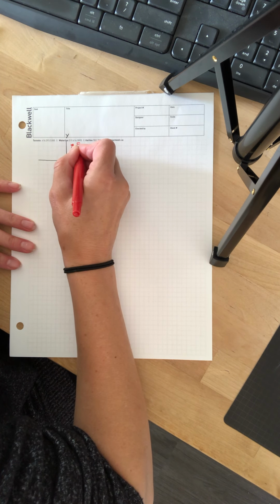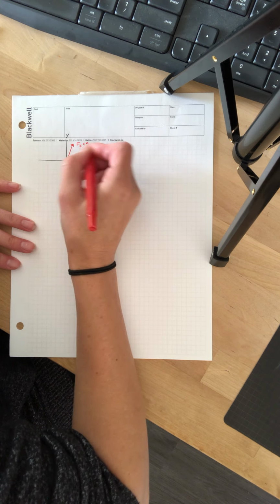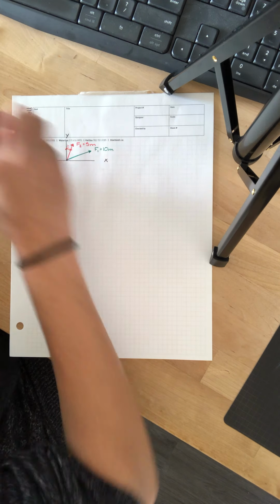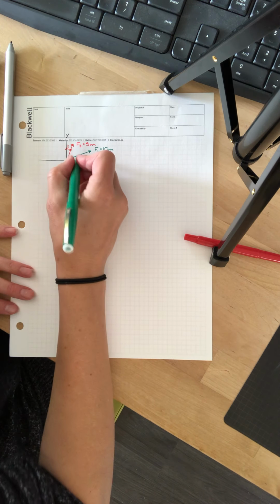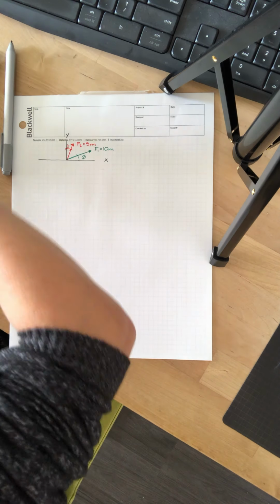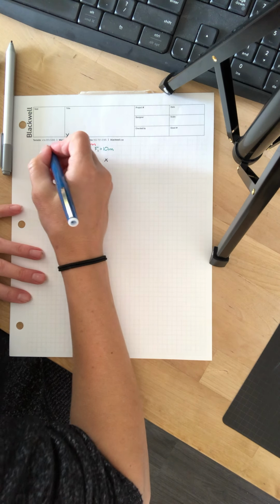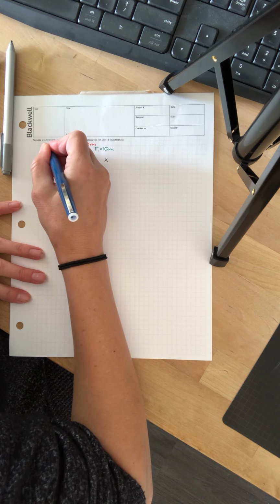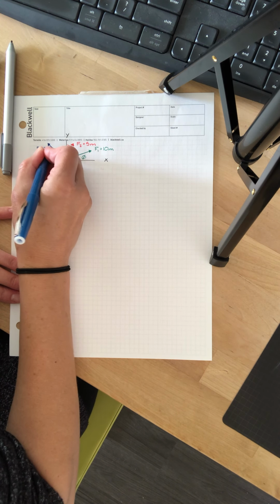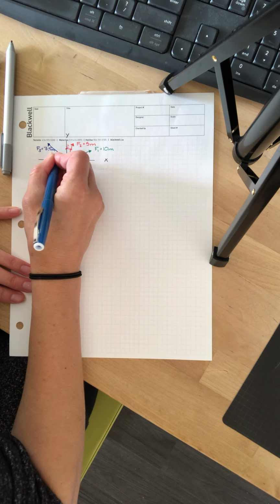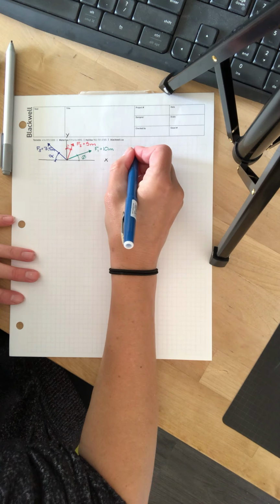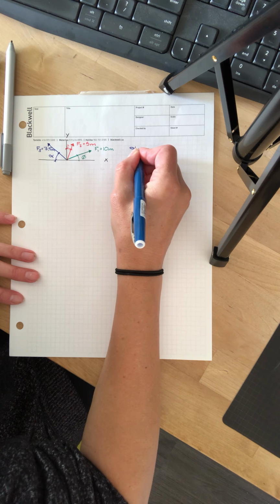Vector F2 equals 5 meters, and I'm going to start drawing the angles in here too. And they gave us a third vector, F3 equals 7.5 meters, referenced from the x-axis. Then they provided us with what those angles were.